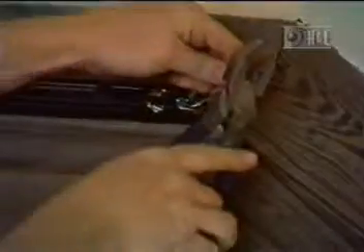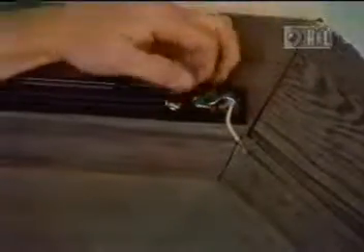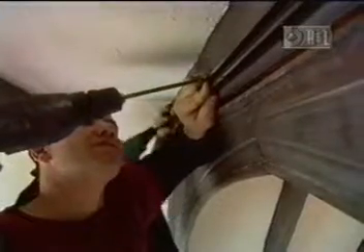With track lighting, you just screw the ends of the Romex cable to the terminals inside the track. The green terminal is for the ground wire. The silver terminal is for the white or neutral wire, and the brass terminal is for the black or hot wire. I'm going to screw this in with some inch and a quarter screws.